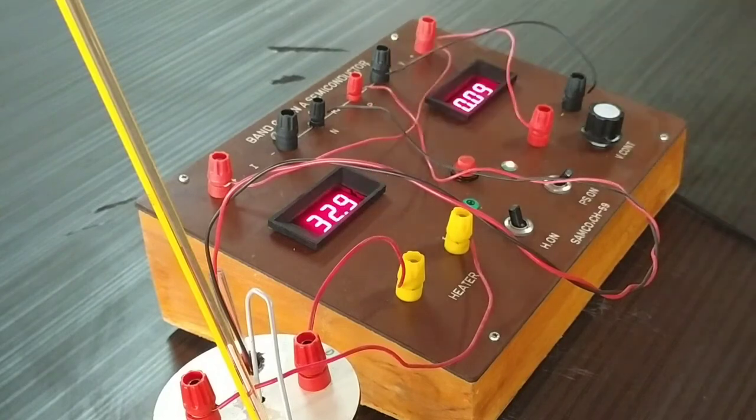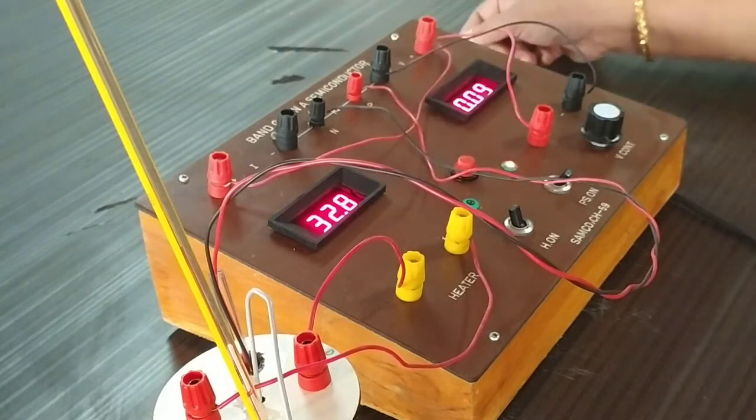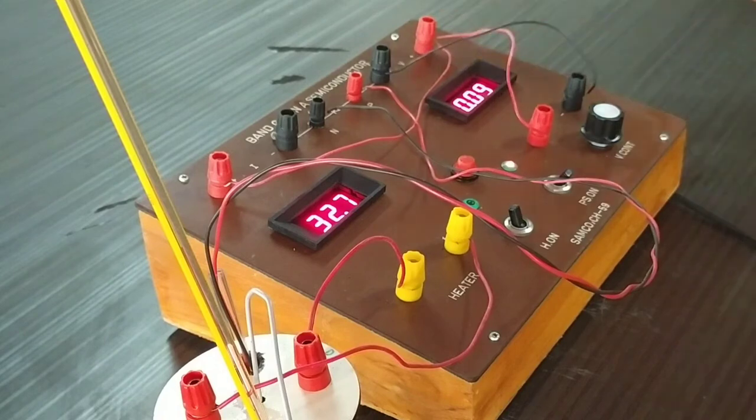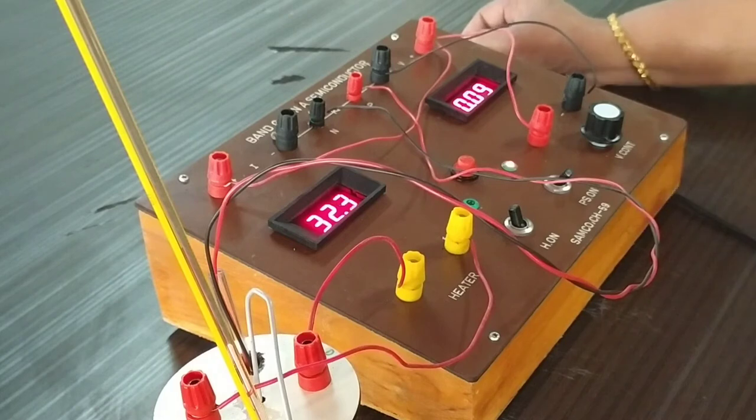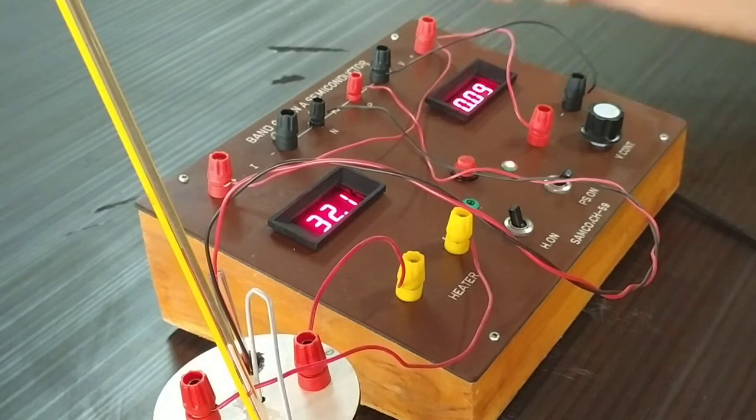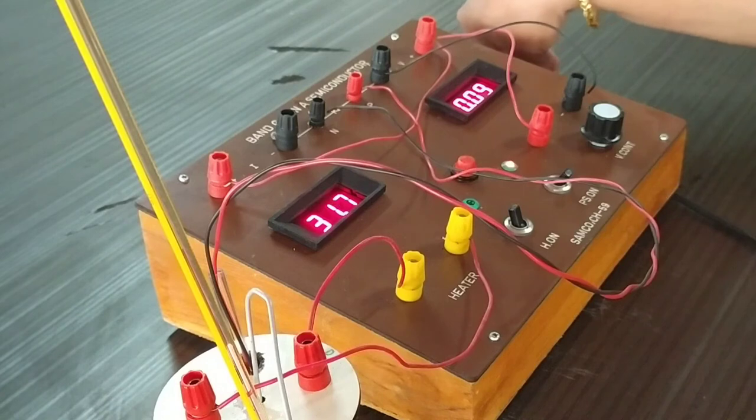You can see that the current is varying. As the temperature decreases, the current also decreases. Using this, we are going to find out the band gap of the given semiconductor. Now the semiconductor is inside the hot temperature bar. For 70, the reading is 31.9.